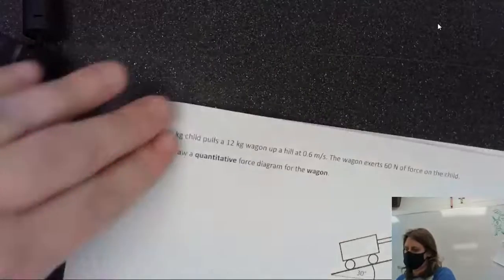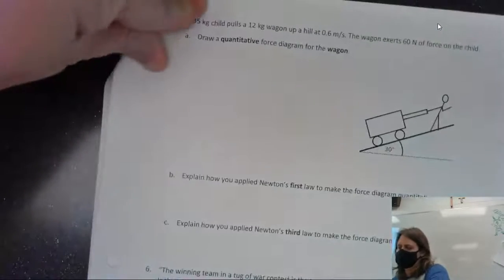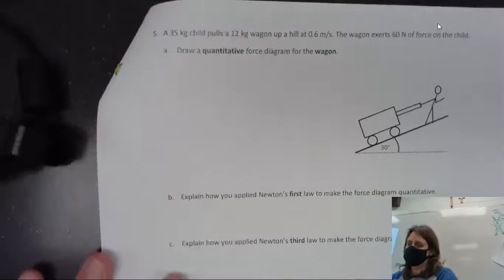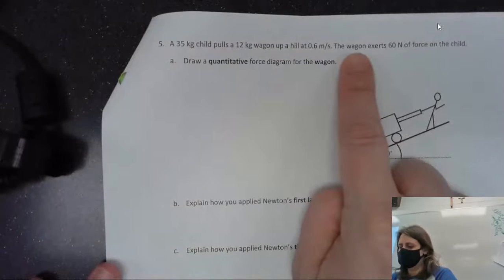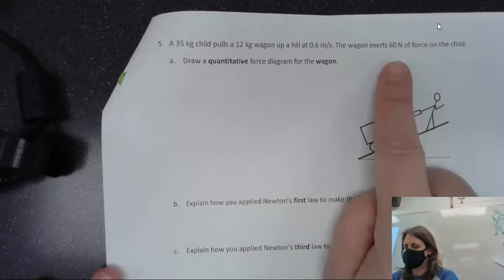Back page. There's a kid with a wagon. They're trying to go up a hill at a constant speed. The wagon exerts 60 newtons of force on the kid. First step, draw a quantitative force diagram for the wagon.